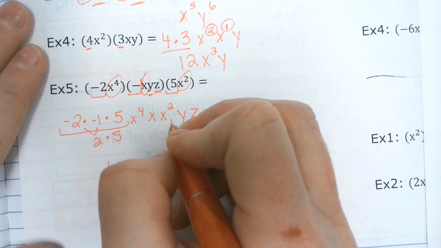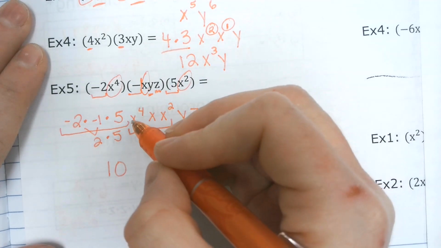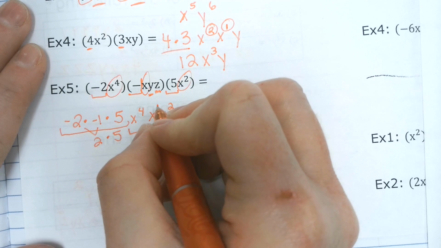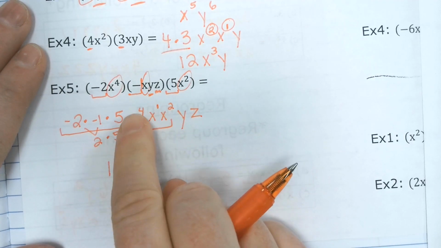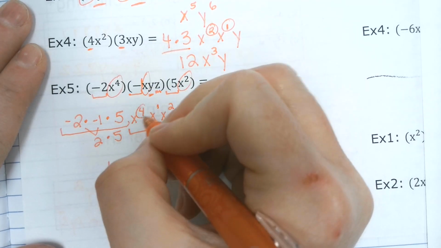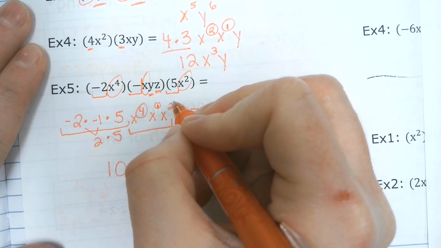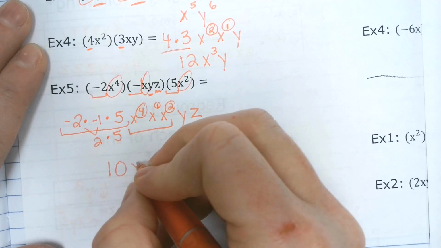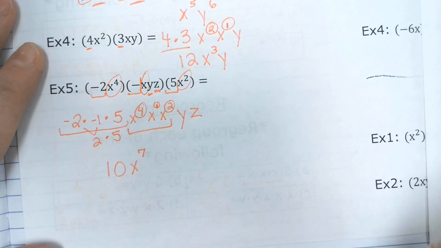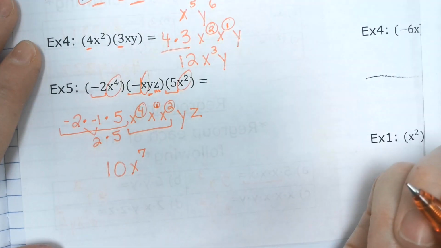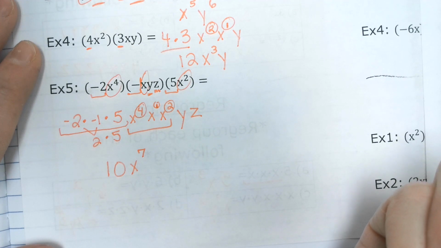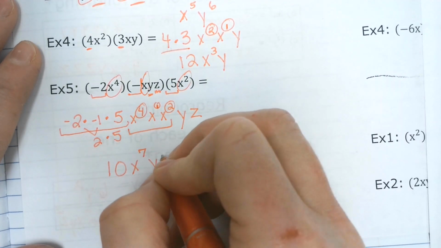Now the x's. x4, x, and x squared. So what's the x there? Yeah, there's a 1 there. So I need to add these up. 4 plus 1 plus 2 more. X to the power 7, good. One of my favorite numbers. And then what about y and z? Did anything happen to those? Are there any extras? So we're just going to carry them down.